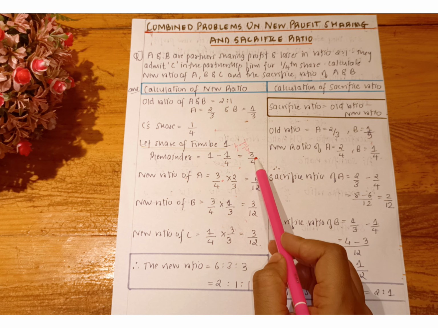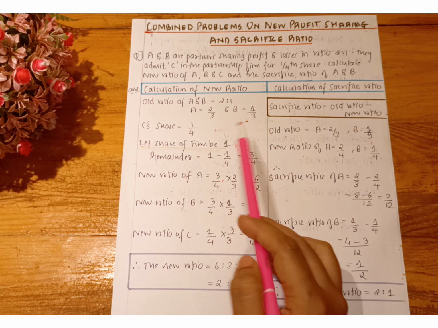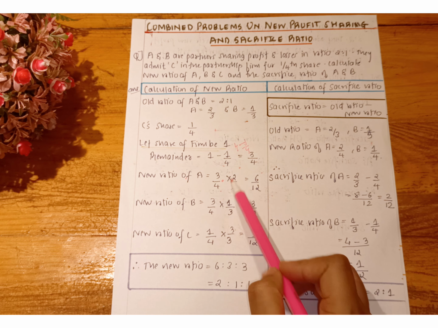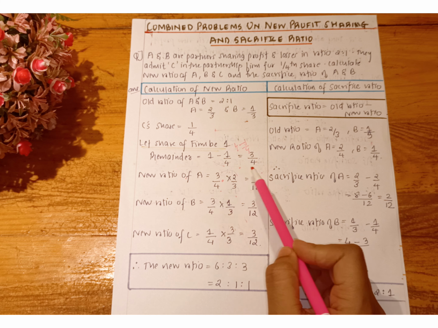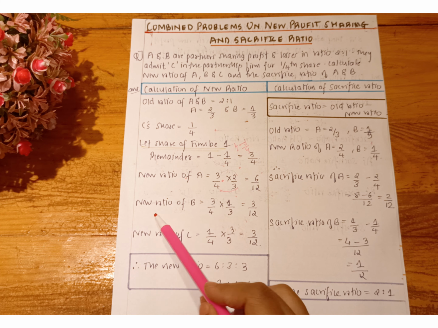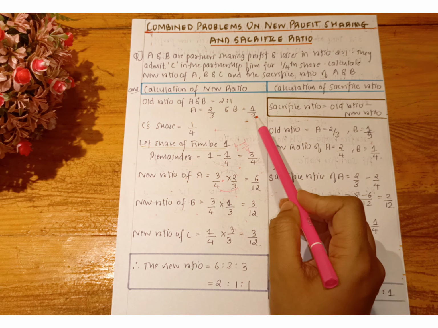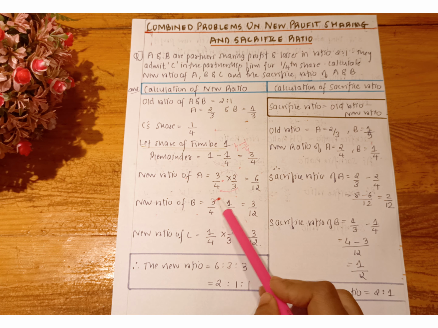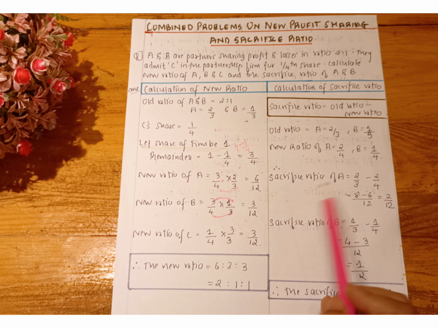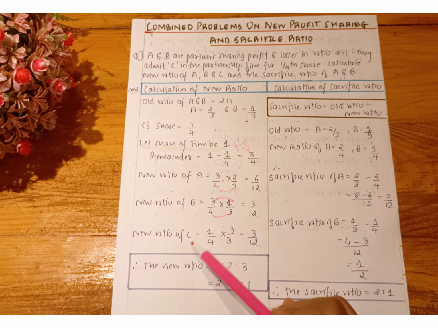For A, first of all, the answer that we got, remainder 3/4, multiplied by the old ratio of A, 2/3. So directly multiply. 3 2s are 6, 4 3s are 12. Similarly for B, the remainder 3/4 multiplied by B's old ratio 1/3. 3 1s are 3, 4 3s are 12. So 3/12. And last is new ratio of C.